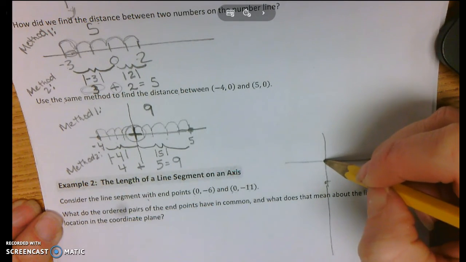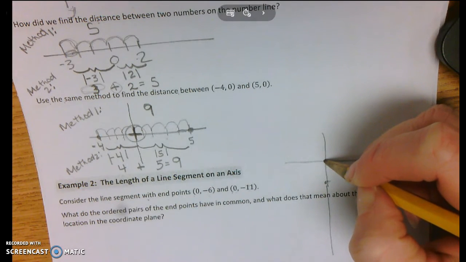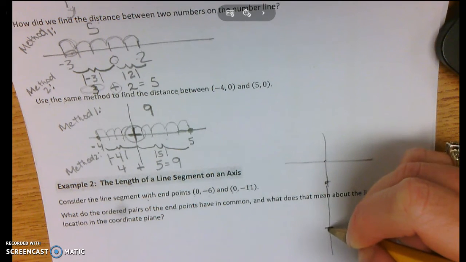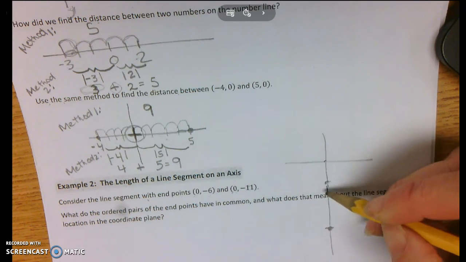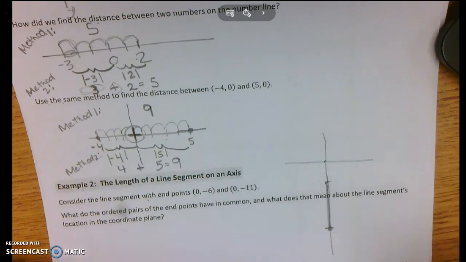I don't go anywhere left or right because my x-coordinate is 0, so I stay on the origin, and I have to go down to -11. So I'm going to go past -6 down here to -11. What I notice is it again creates a line, but this time it is a vertical line.